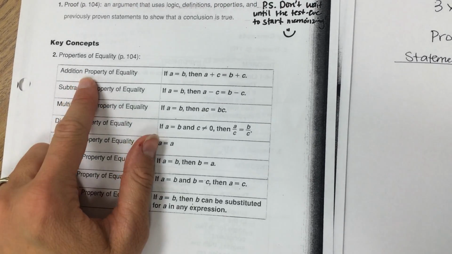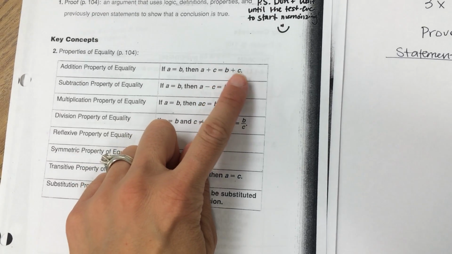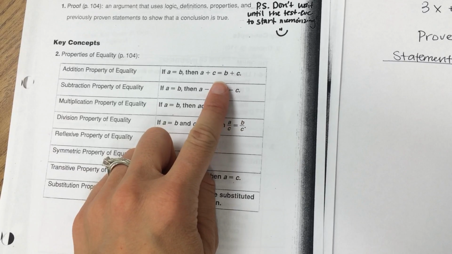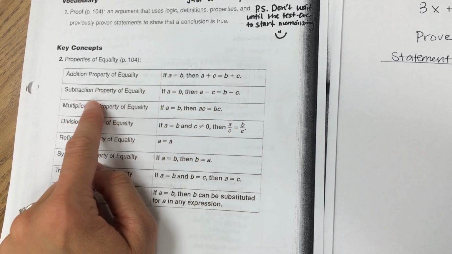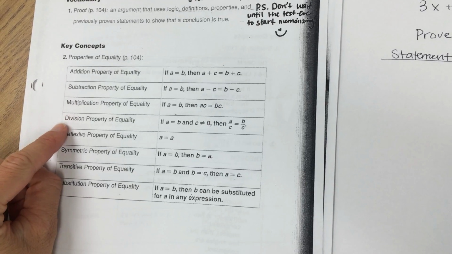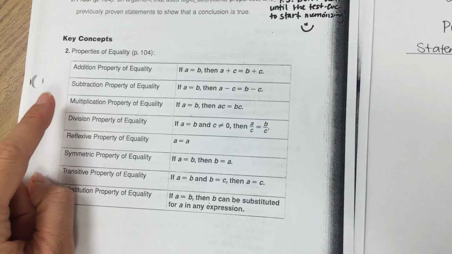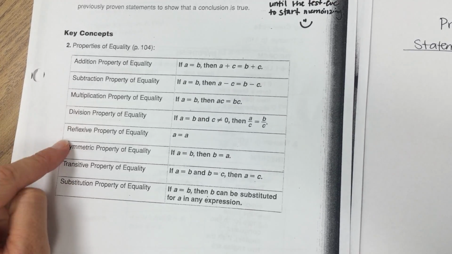So you have the addition property of equality. If A equals B, then A plus C equals B plus C. So basically in algebra what that allows you to do is add the same thing to each side of an equation and maintain that each side of the equation are equal. The same thing with subtraction, multiplication, and division property. Those are the properties you've used all along to be able to add, subtract, multiply, or divide each side of the equation by the same number.